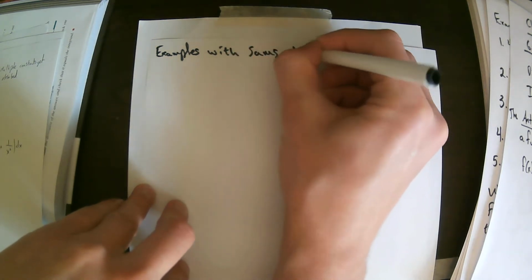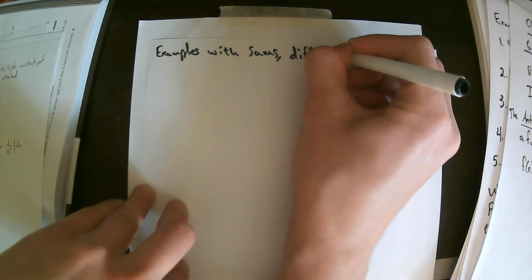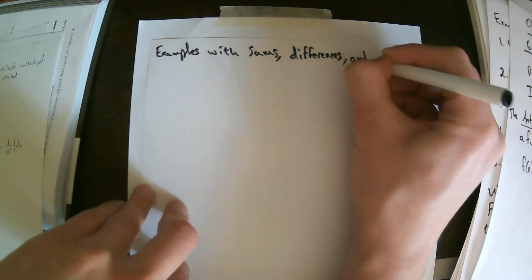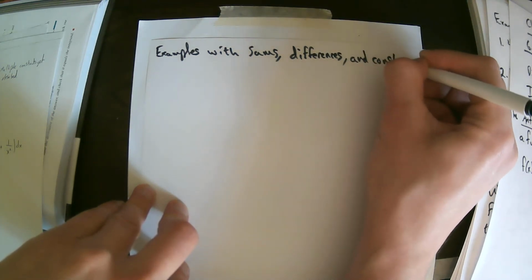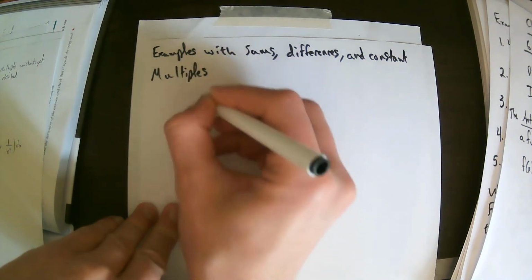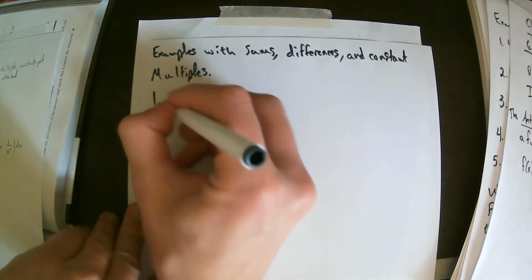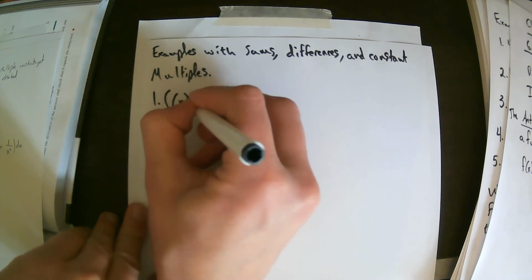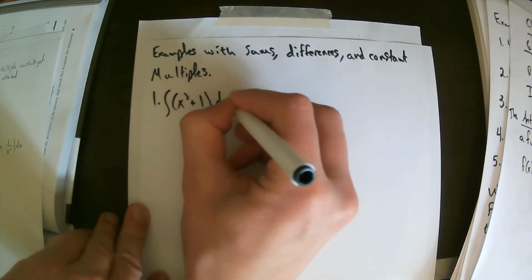Examples with sums, differences, and constant multiples. The integral of x cubed plus 1 dx.